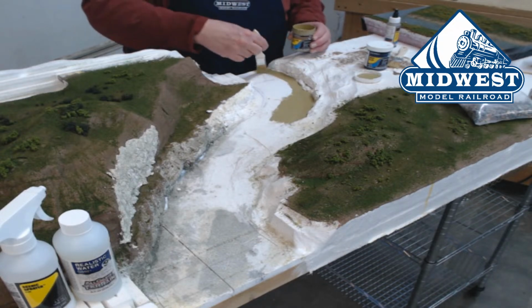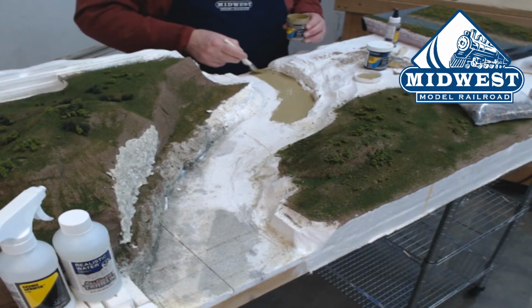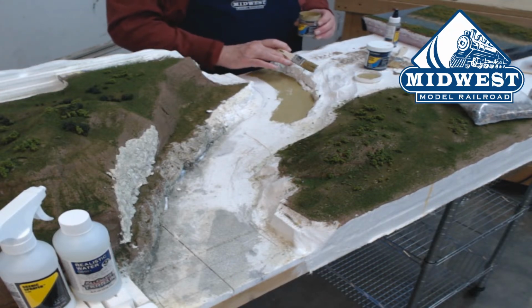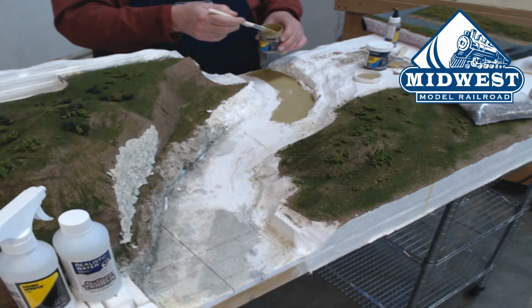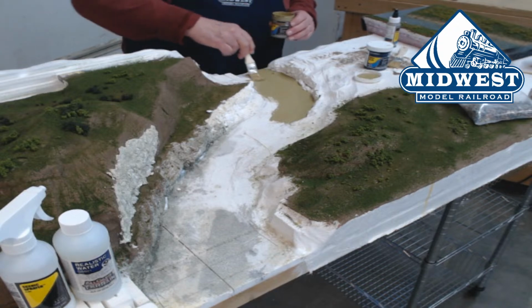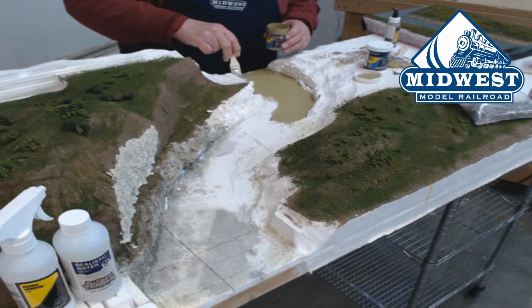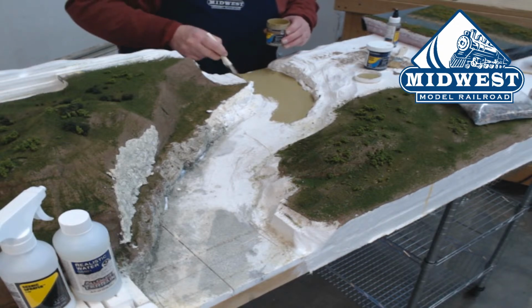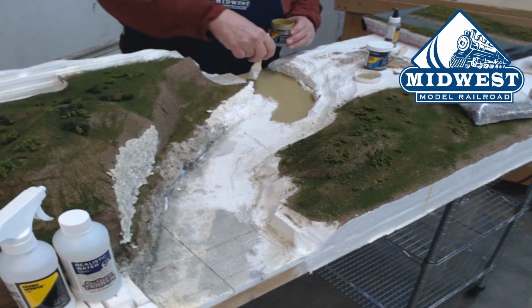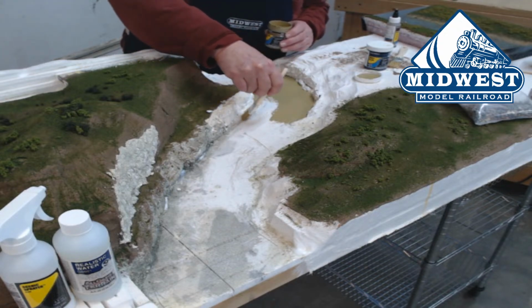River bottoms are never smooth. Need to pay a little closer attention because I got some on my rocks. Oh well. I just want a nice coat on here. See, anybody can do this just as long as they know how to be somewhat neat.